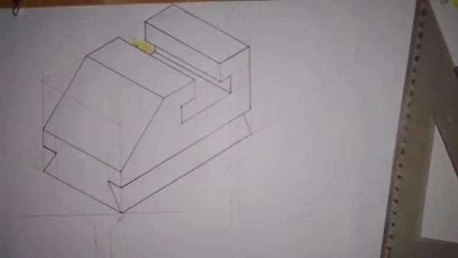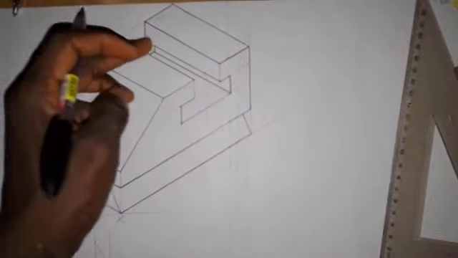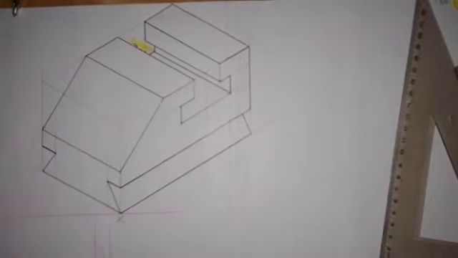Alright, this is the final result. Don't mind the tape that I put just to cover that error that we have there. If I used a pencil, I would have cleaned it with an eraser. So this is the final result. This is question 1 of the 2023 WAEC Technical Drawing exam.